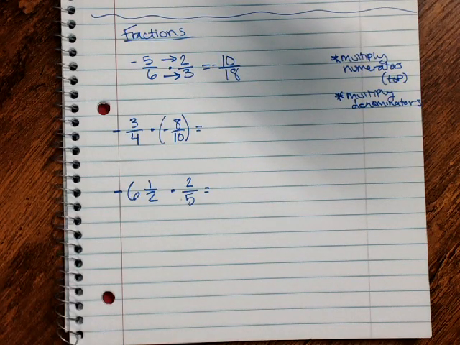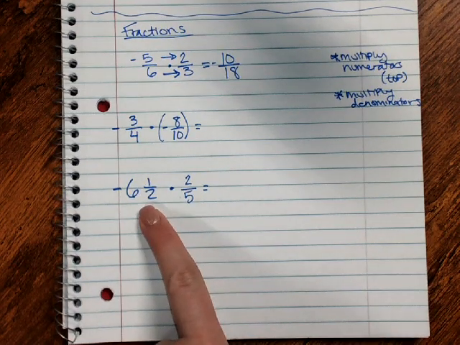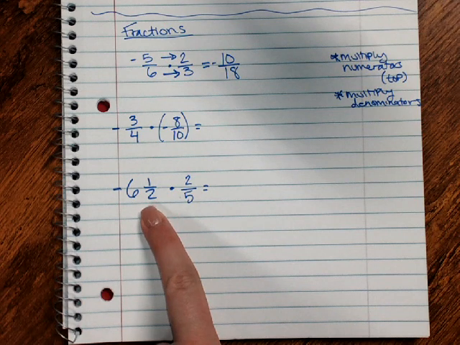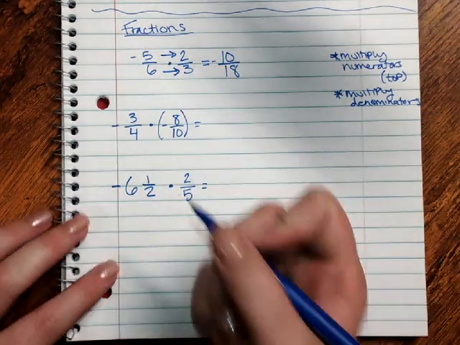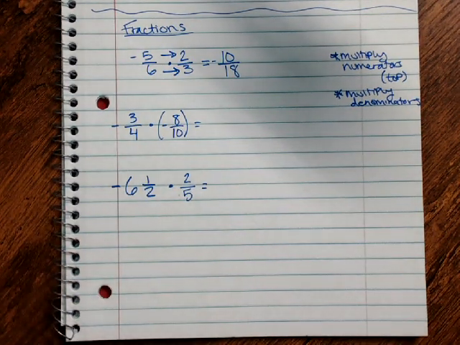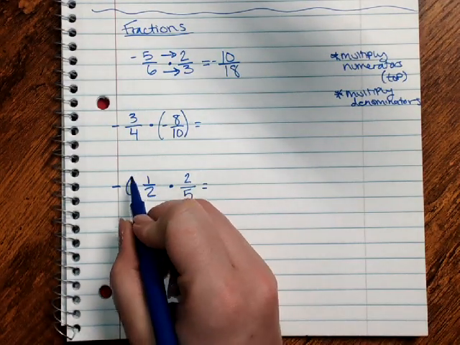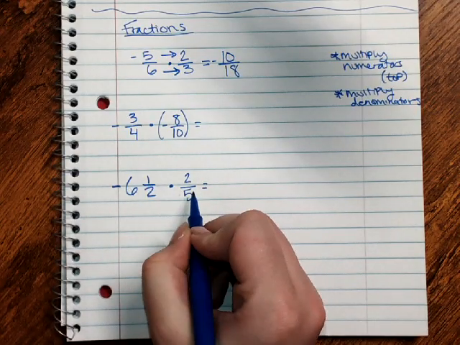Okay, so now I want you to try these two on your own. Now this second example has a mixed number. So the first thing you have to do is turn it back to an improper fraction. So I'm just going to quickly review it. Hopefully most of us remember how to do it. If not, follow along.